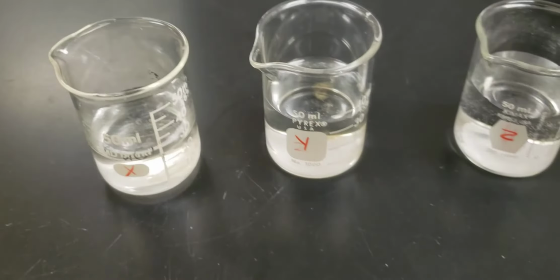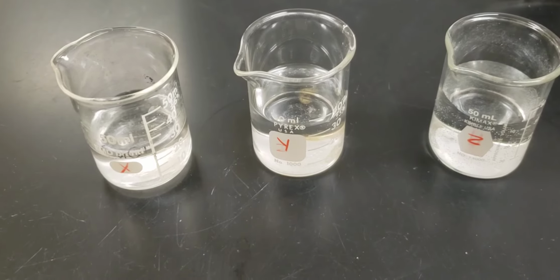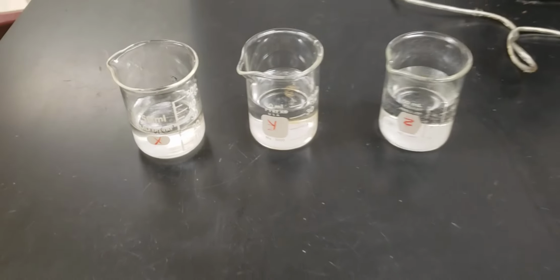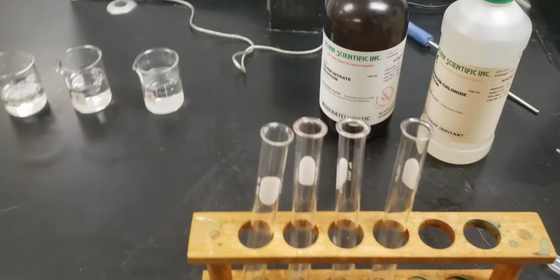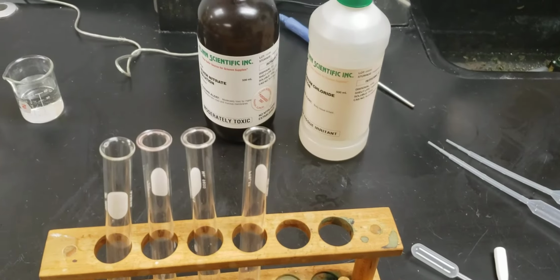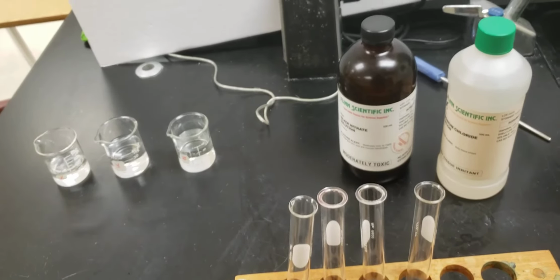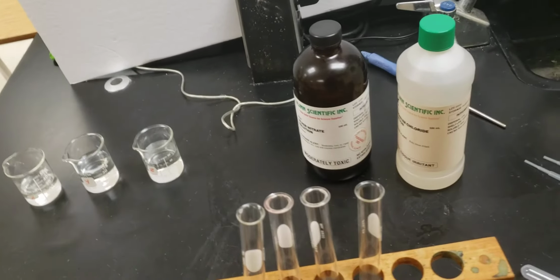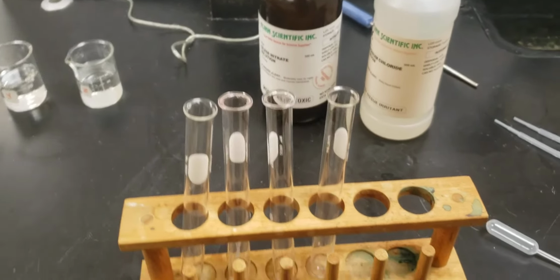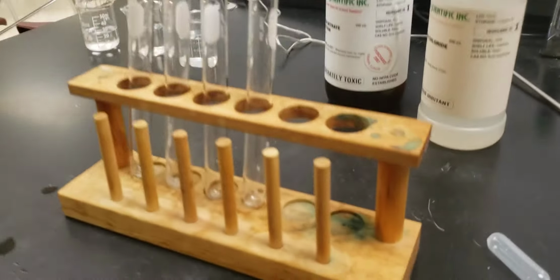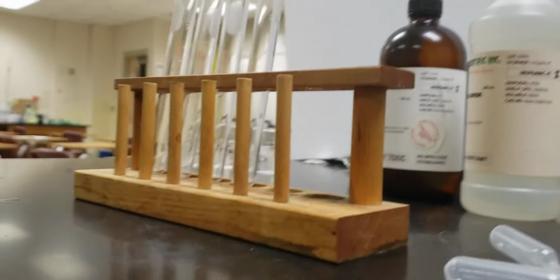We are testing the halide content of X, Y, and Z. We're going to do this by adding silver nitrate and then ammonium chloride. In this particular lab, since we are evaluating three different solutions, we want to make sure that we are being good with our lab procedures.